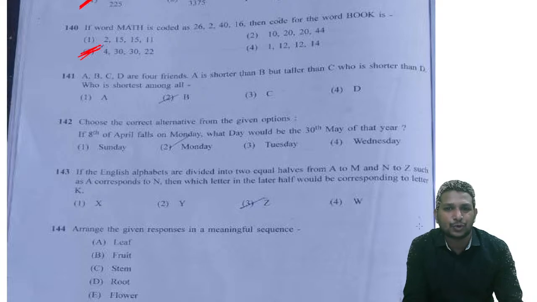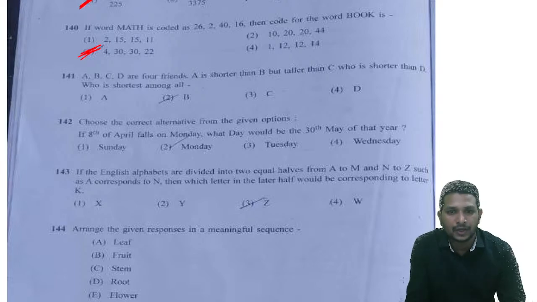But at the last, B is shorter than D again. Shorter than D means D will be coming first. Even if you don't know D's position, that's okay, but they told shorter, no? So who is the shortest fellow? C. So that's nothing but option 3. Option 3 is the answer for this question.